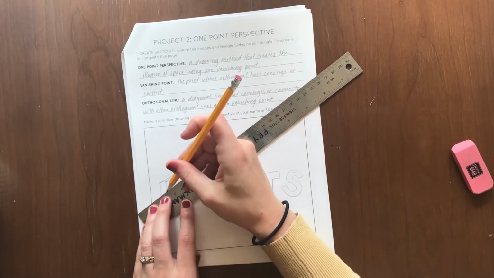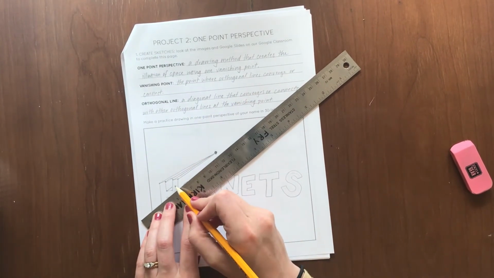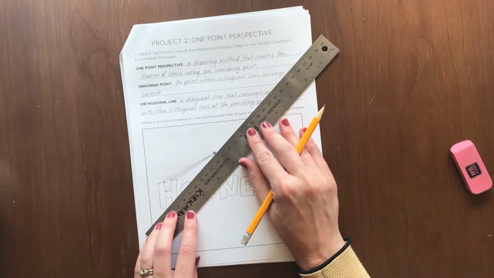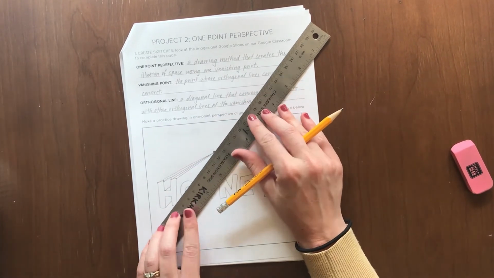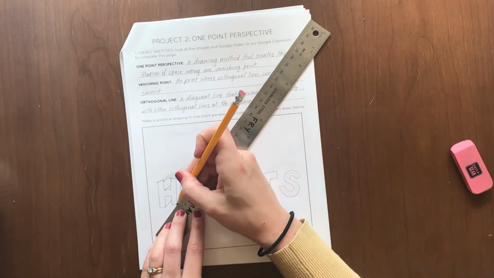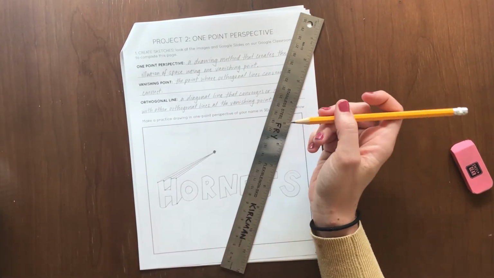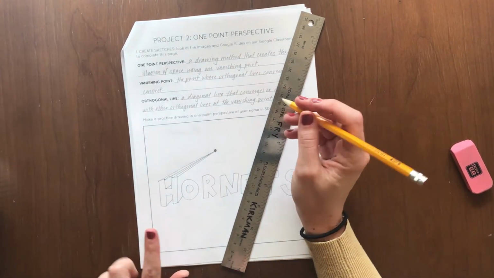This dot. I don't have to draw it through the letter. So if something pops up on the way as I'm drawing my orthogonal line, I can just stop it at that point. Okay, so my H is done. Now I'm going to move on to an O.